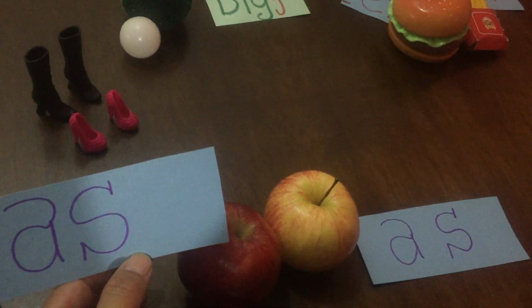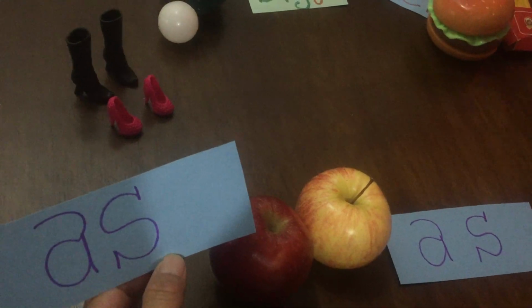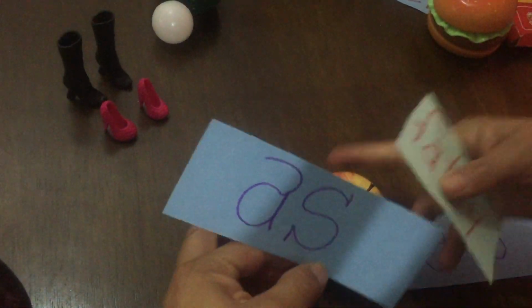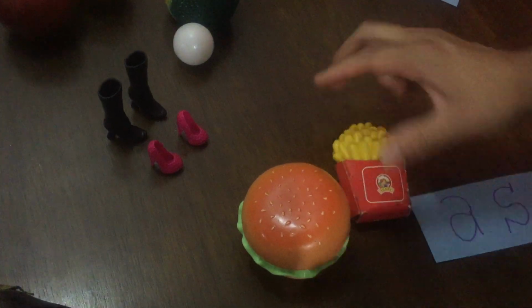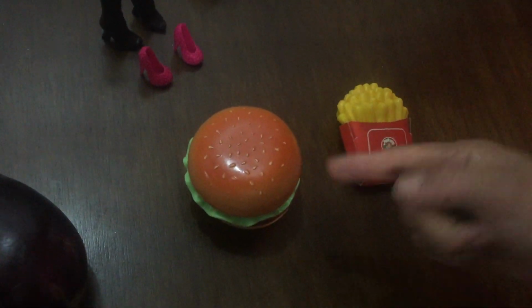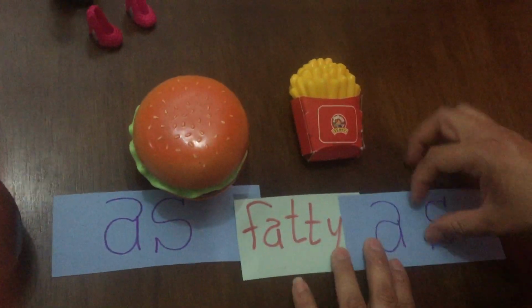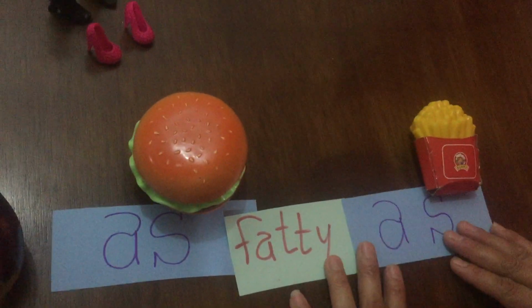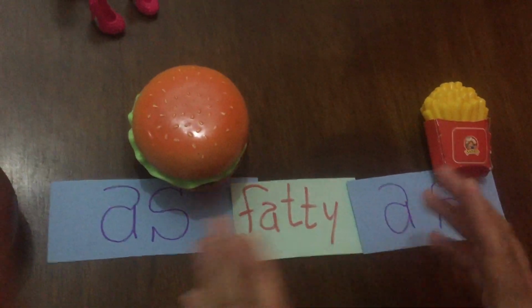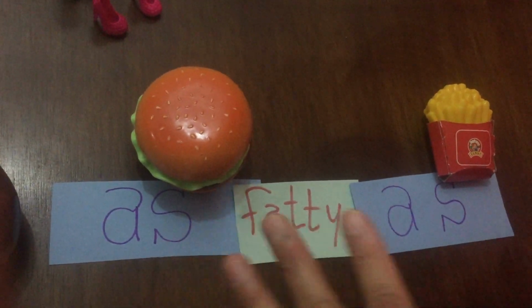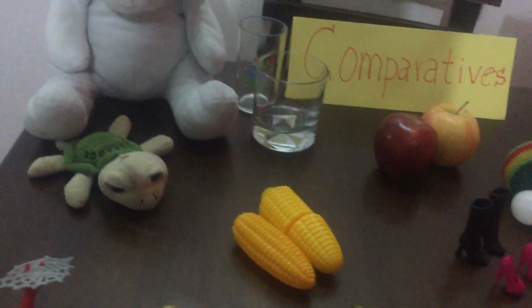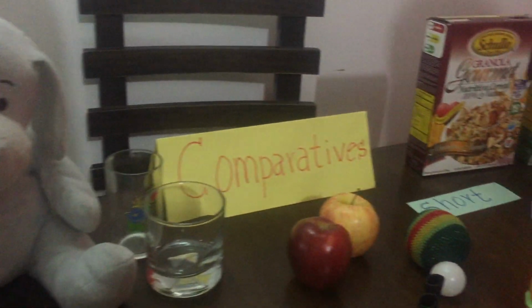Okay, so both are almost the same, but you have to use an adjective all the time. So you have to say the adjective. I'm going to use another example. You say, for example, the hamburger is as fatty as the fried potatoes. Yes? Okay, so these are almost the same. They are the same group.